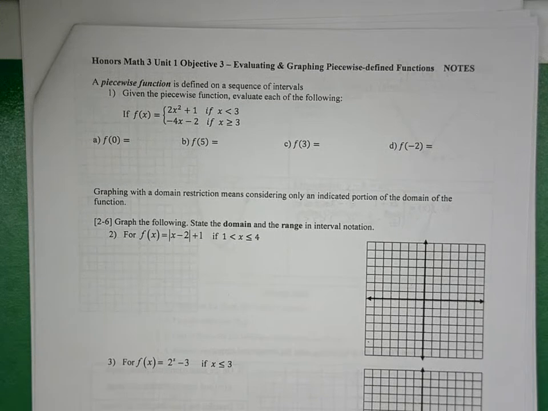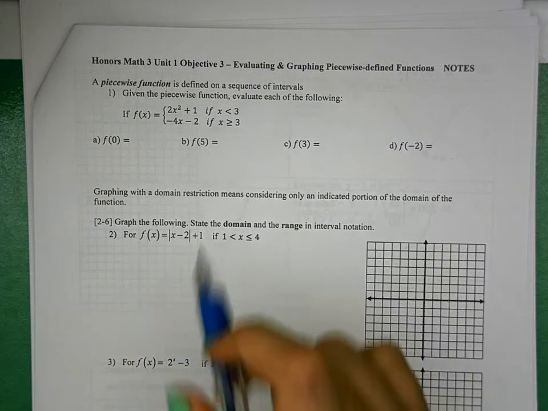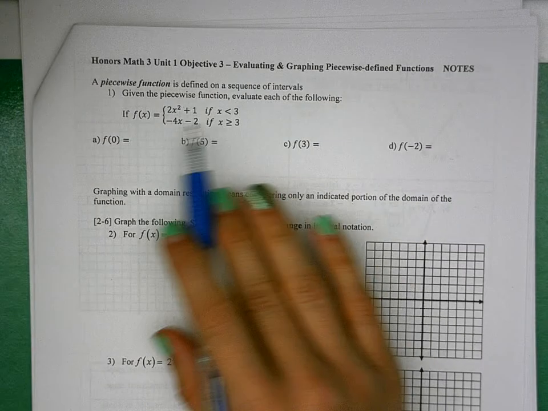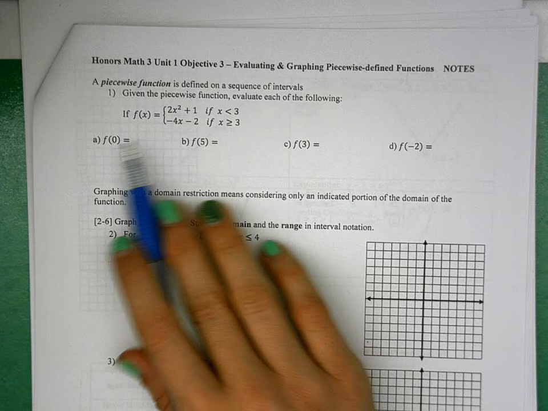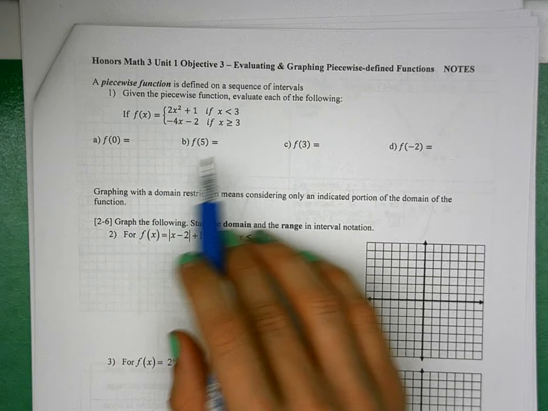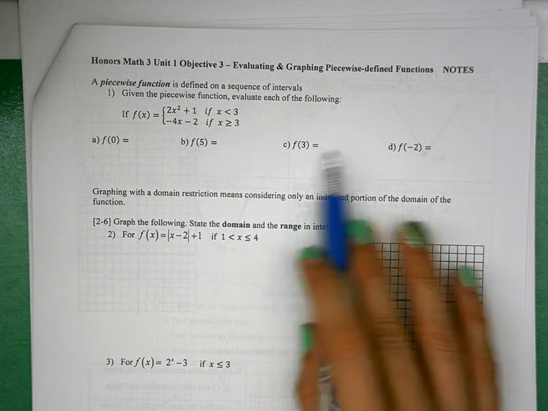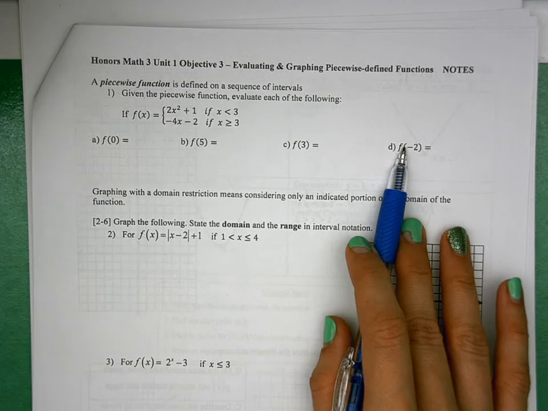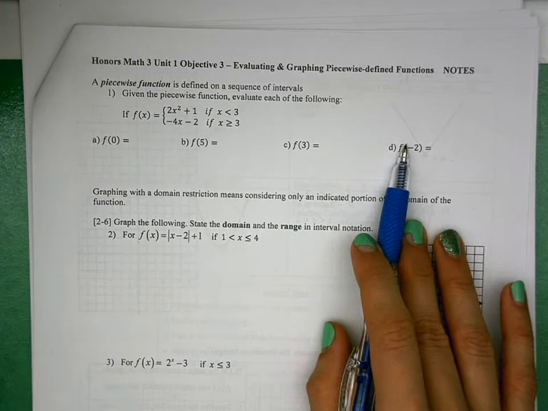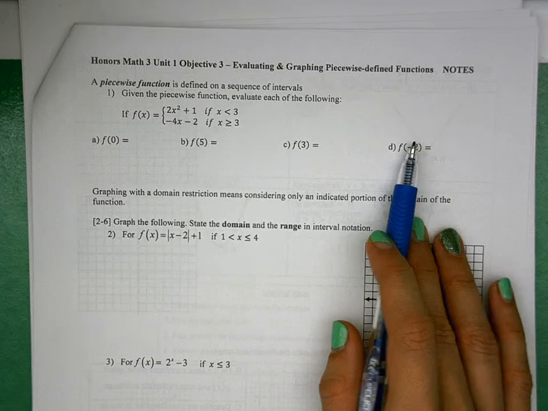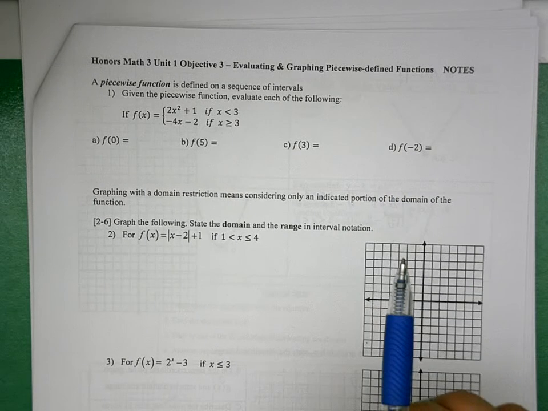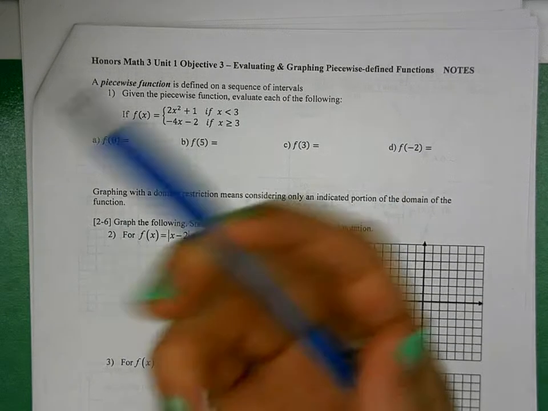In order to make sure we navigate the restricted domain part correctly, we are going to walk through number 1, which is evaluating a piecewise function. I'm going to do 2 modeling what the thought process is, and then my recommendation is that you pause the video, try the next 2 on your own, and then restart the video when you're ready to check, or if you get stuck. That way you can hear the explanation of how they are done. Okay, so here we go.